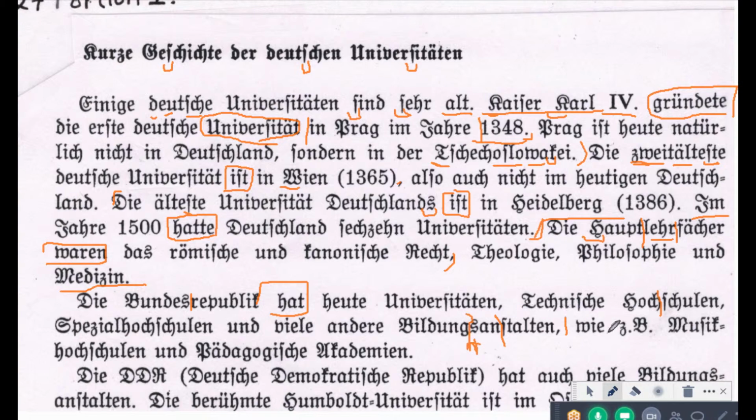Going on, wie zum Beispiel, this means for example, and here's a B. It looks like a B actually, which is nice. Wie zum Beispiel Musikhochschulen und pädagogische Akademien. Everybody? Wie zum Beispiel Musikhochschulen und pädagogische Akademien.